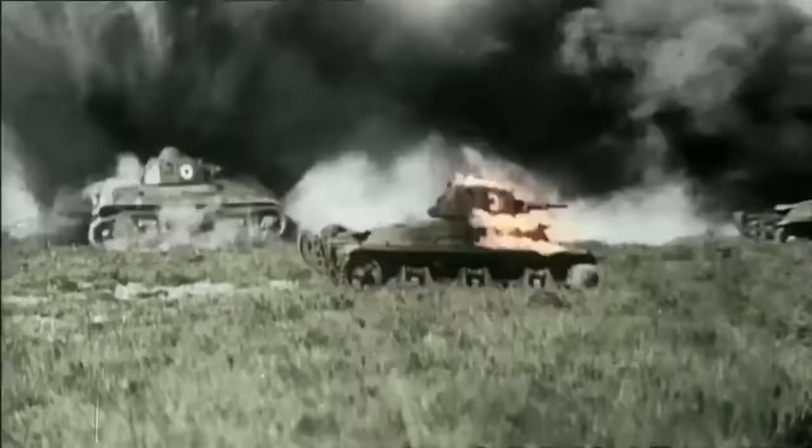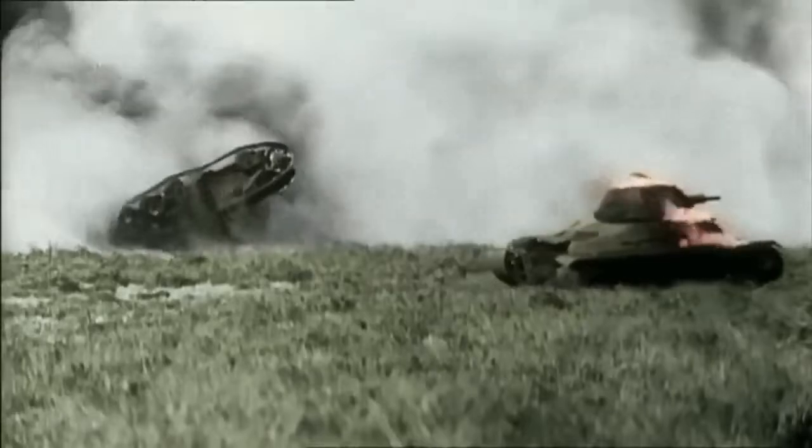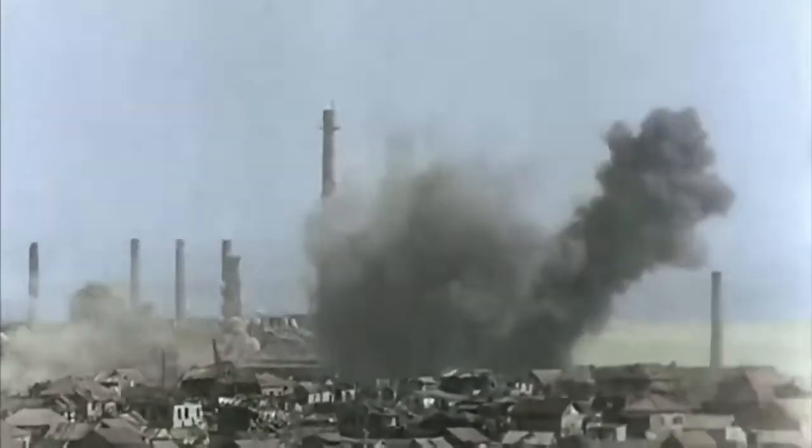With the Lend-Lease Act in 1941, the United States began supplying Britain with war materials, increasing the number of ships crossing the Atlantic and escalating the conflict. The U.S. Navy began escorting convoys as well.